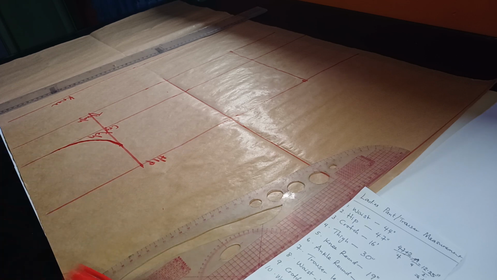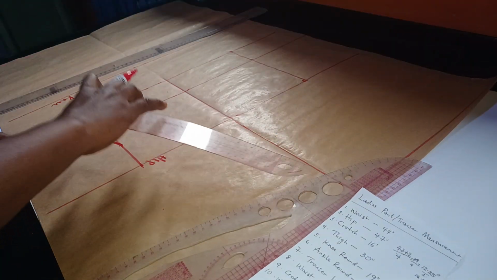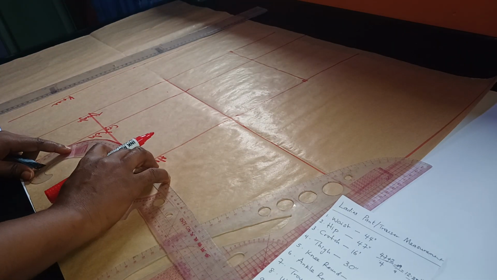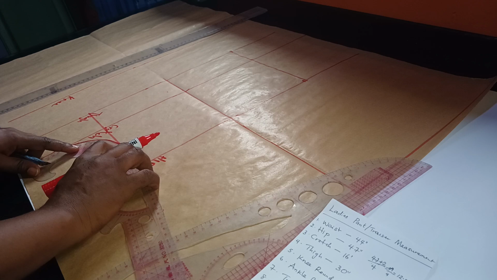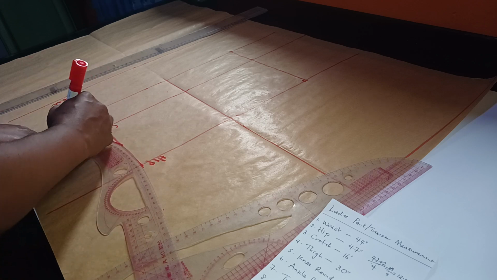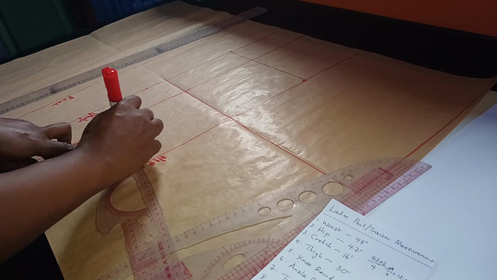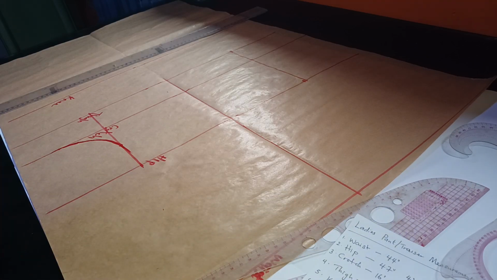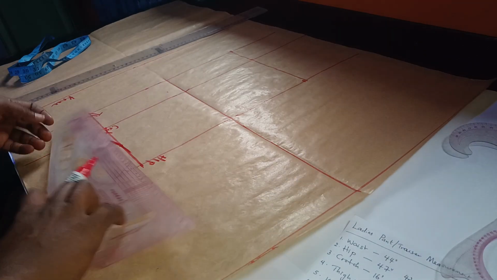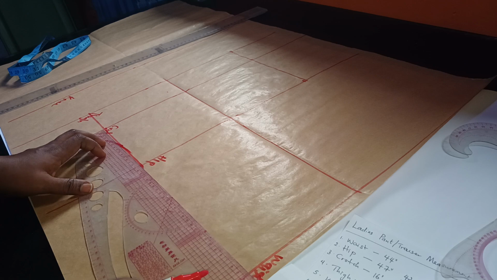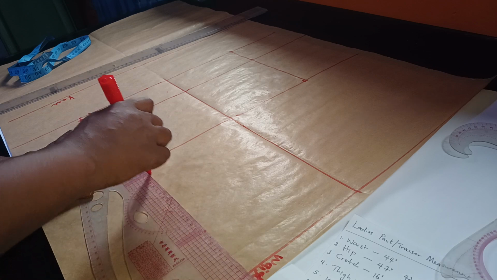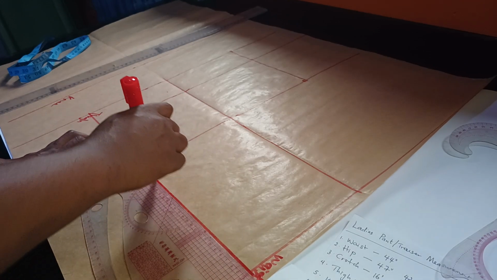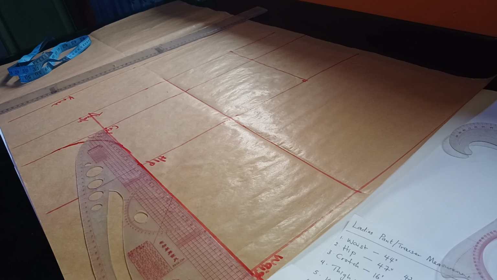If you want, you can also use your curve rule, rolling it up like this. You take it straight like that and roll it up. Take that line up to join your waistline this way.